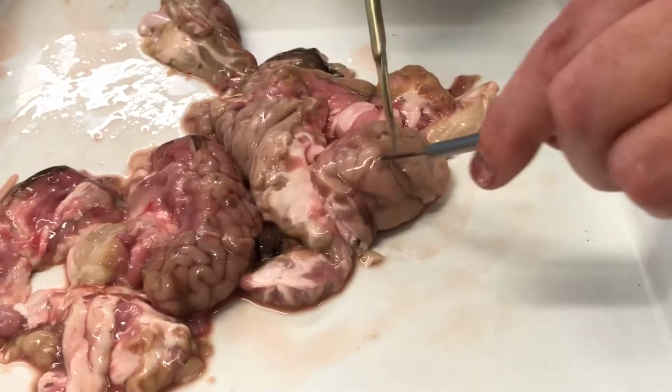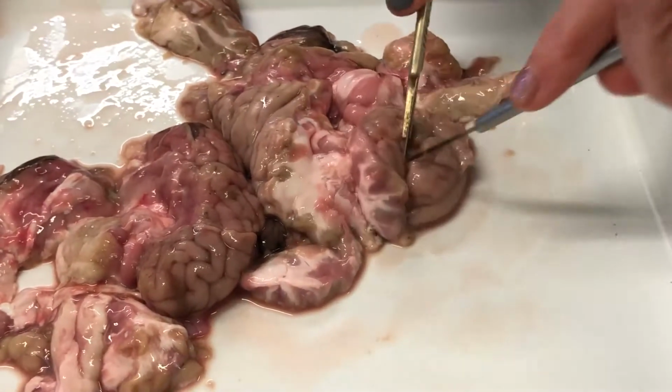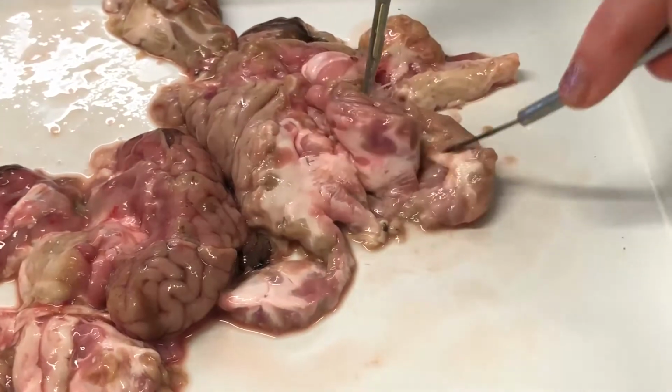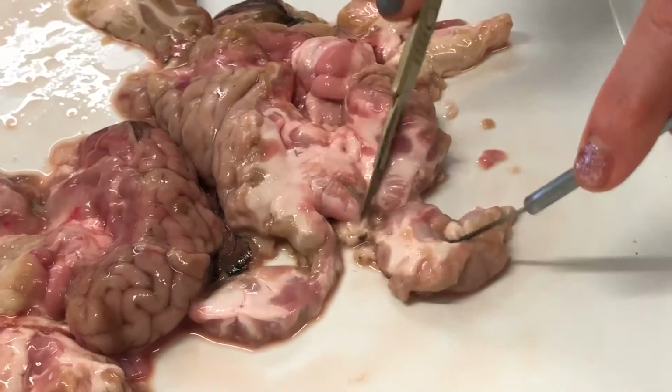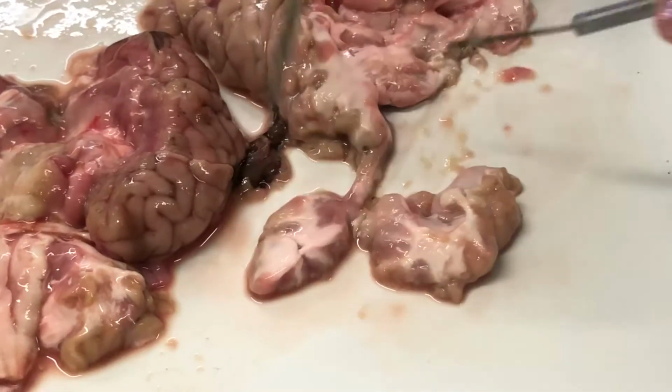On the left temporal lobe, if we slice that up, here we have Wernicke's area. So this sheep won't be able to understand language or be able to speak it.